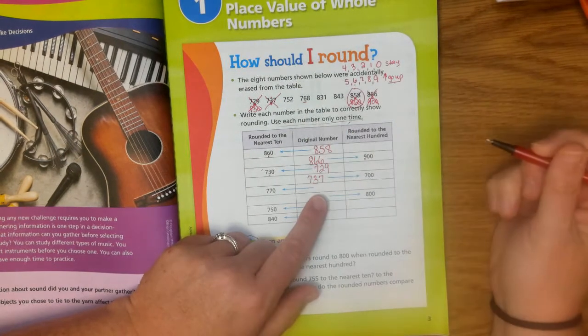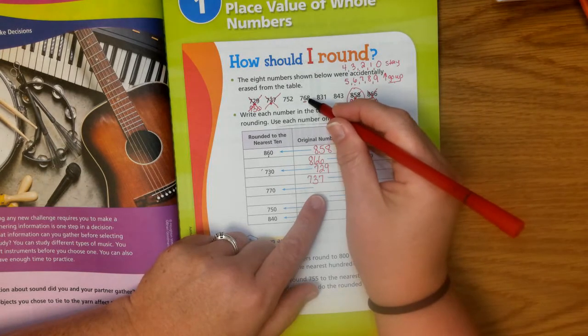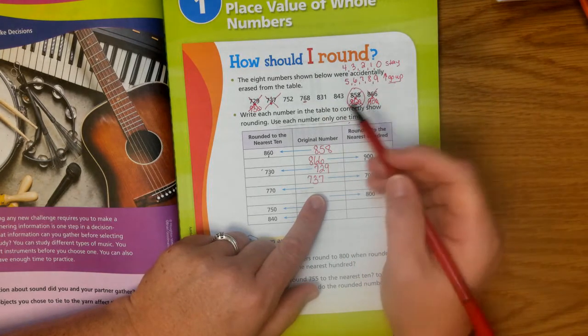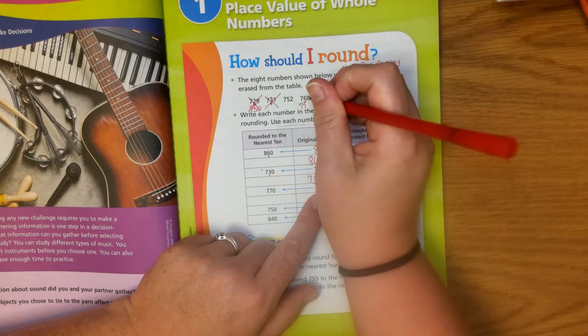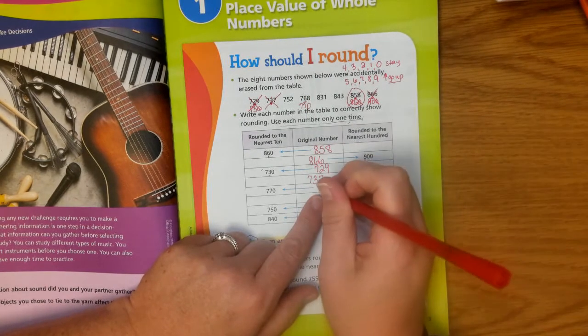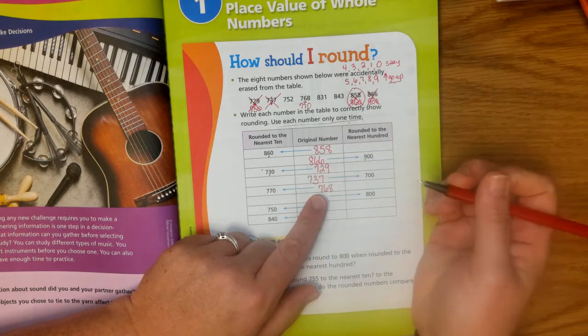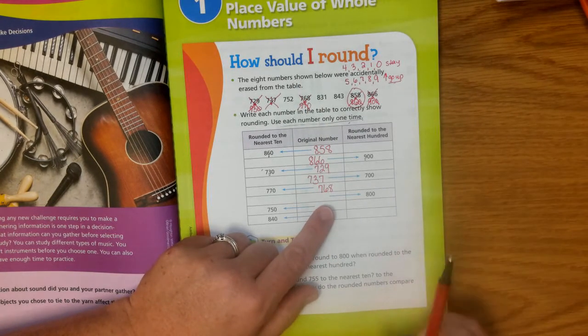So I have a 6 in my tens place. I look next door at my ones place. My 8 tells my 6 to go up. It gives it a shove. And then all the numbers in the ones place will become a 0. So this one must be 768. So we've used that number. So now I'm at 800.